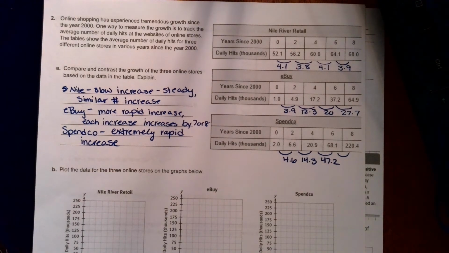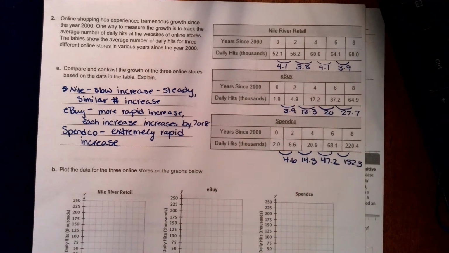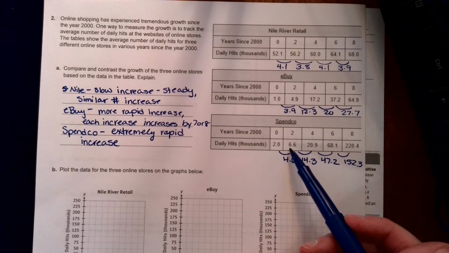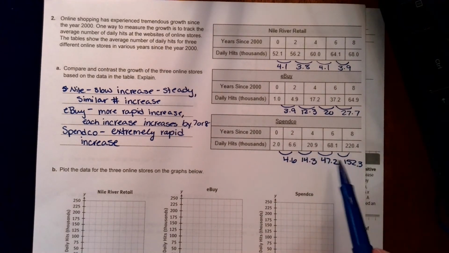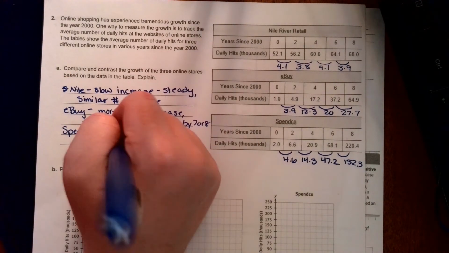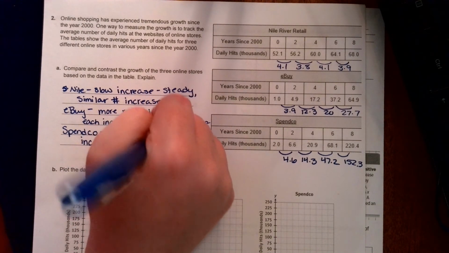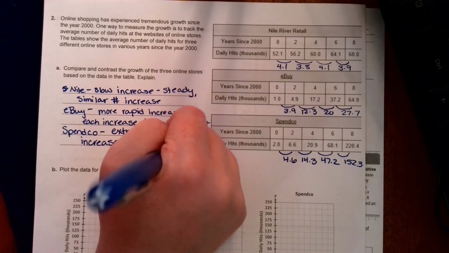And then we jump all the way up to 220.4 minus 68.1. That's a 152.3 increase. That's a huge increase. So this might have a common ratio. I might be able to multiply to get to the next number. That makes sense because times about 3 would get me to 6 something, times about 3 would get me over 18, times about 3 would get me over 60. So this is more of a multiplication increase.